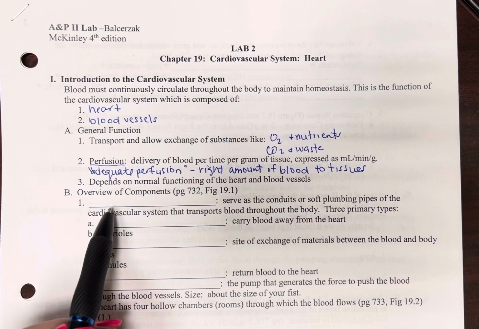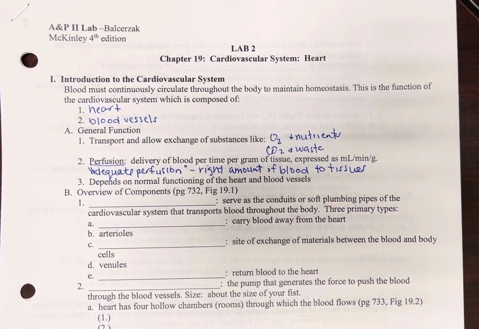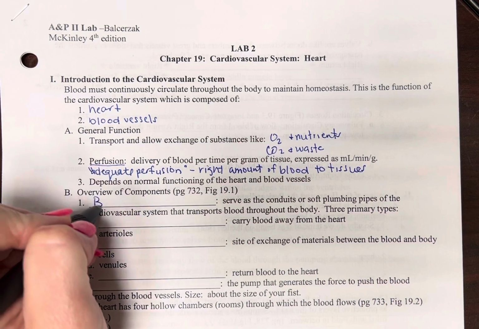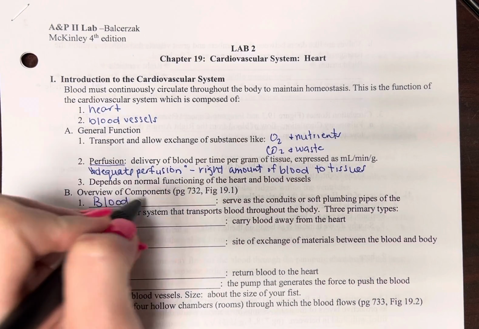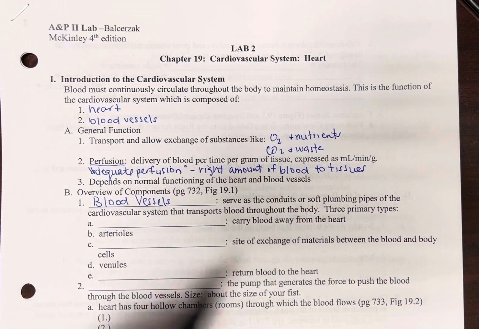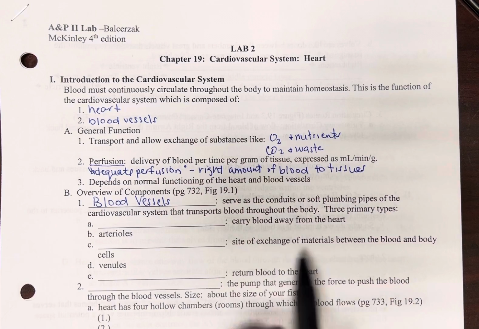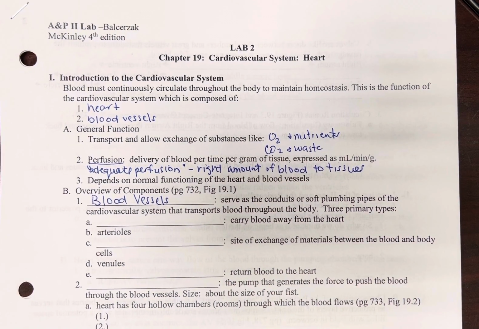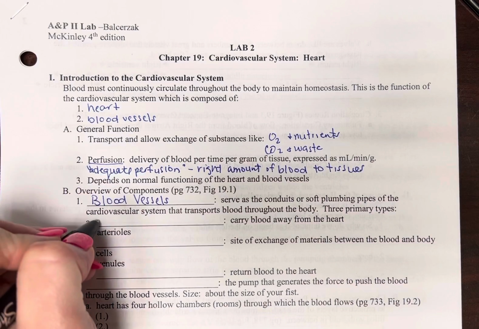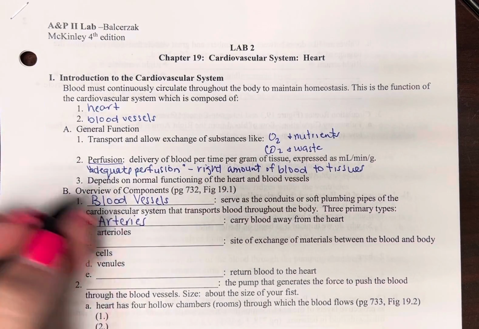All right, so components of the cardiovascular system here. First, we have blood vessels. And we'll get into this a little more in Lab 3. But these are going to be like conduits. They're basically like pipes. This is how blood gets transported through the body. Three kinds that we're going to talk about right now. These are the arteries, big arteries.